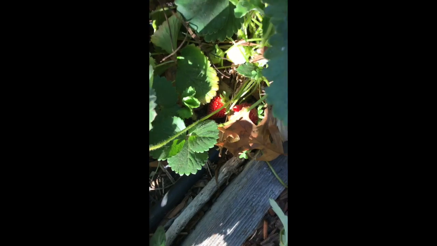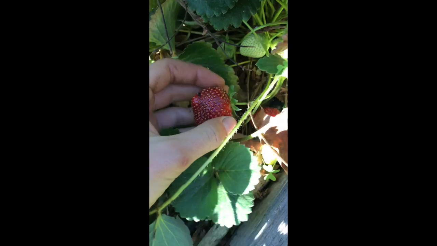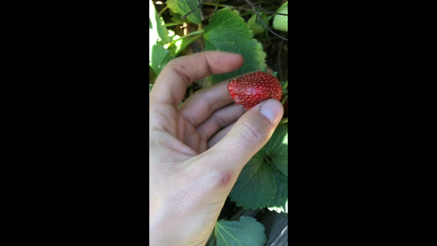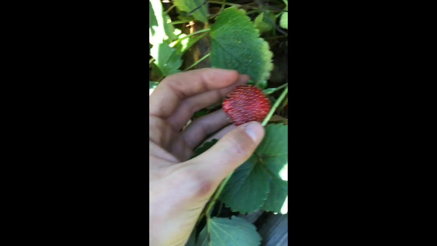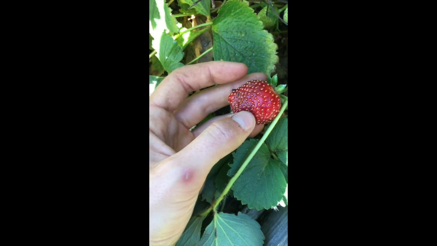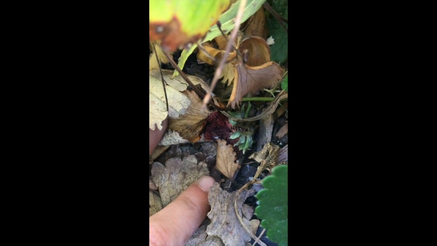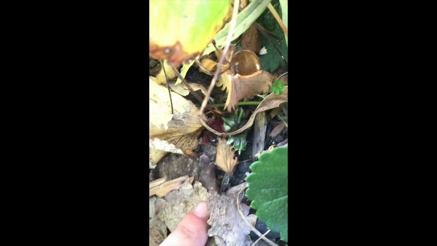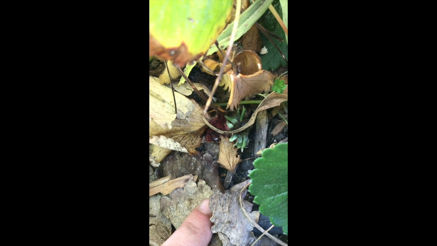Here are some strawberry bushes. I see some strawberries. Do you see the seeds? There they are on the outside. When an animal or a human eats this strawberry, the seeds go through their body and come out the other side. Or when the strawberry decomposes, the seeds go into the soil to make new strawberry plants. Look at those little ants crawling around.